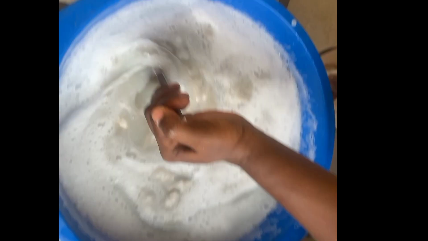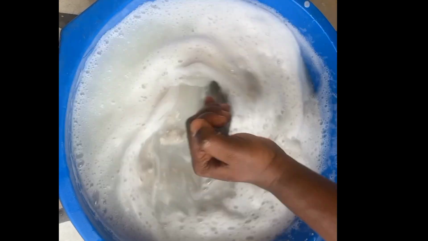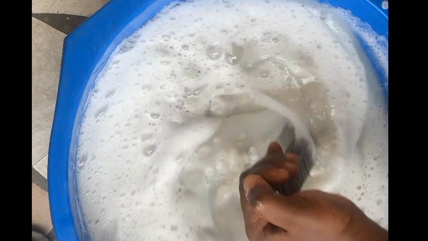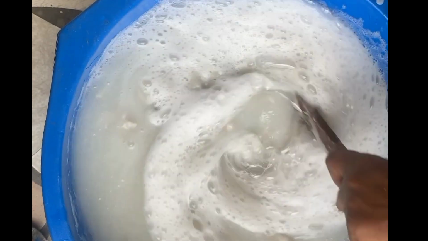Then I poured it into the big bowl containing the other chemicals. And this is me stirring all the chemicals together. So yes, you really need to stir really hard to ensure appropriate blending of all the chemicals. A good stir is very important to avoid your soap having lumps.